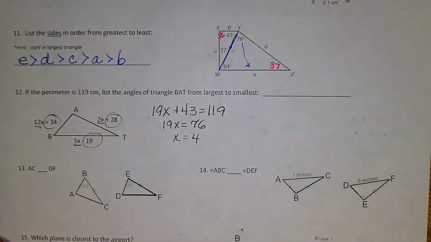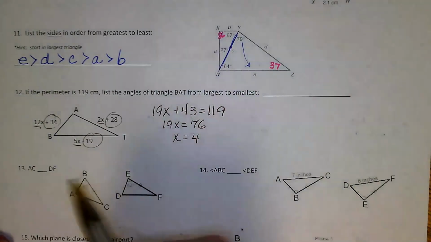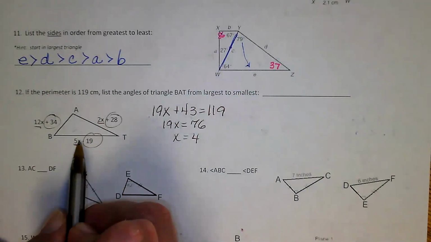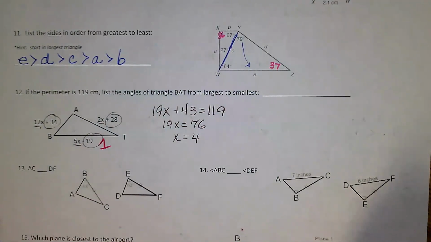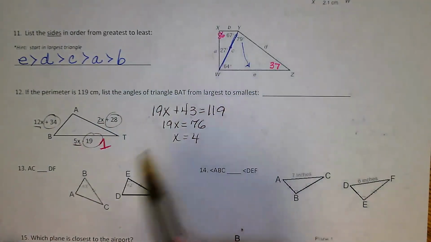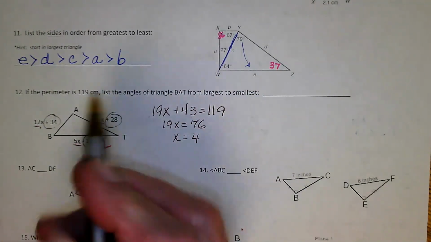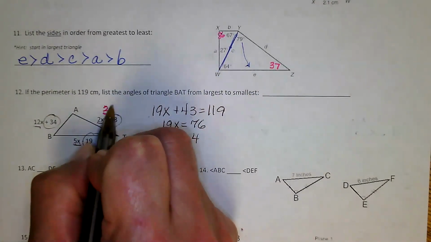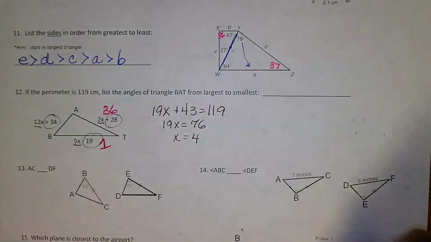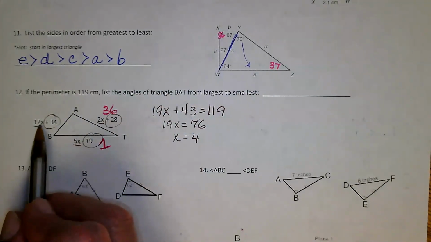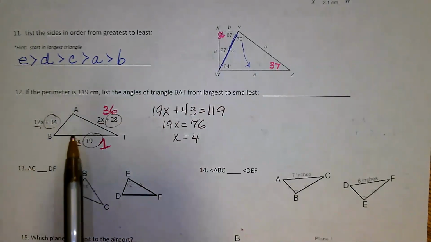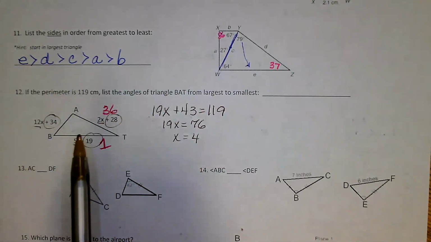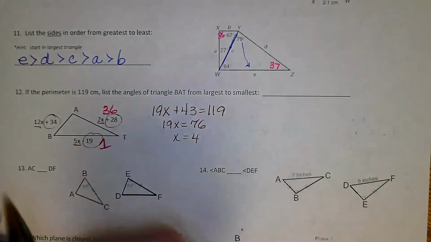Well, let's plug it in. Well, 5 times 4 is 20 minus 19. This side is 1. I know it doesn't look it, but we don't go by our eyes. 2 times 4 is 8. 8 plus 28, 36. 12 times 4 plus 34. So what is that? 48 plus 34. It's a big number. I get 82.